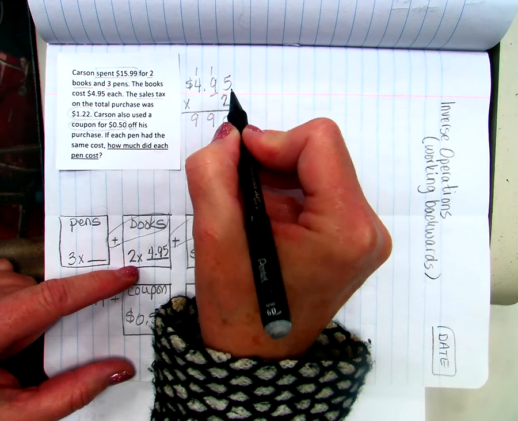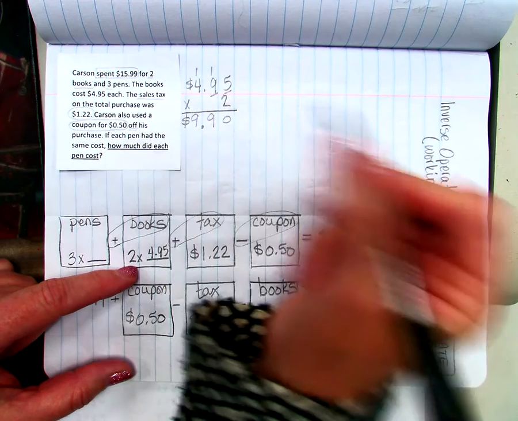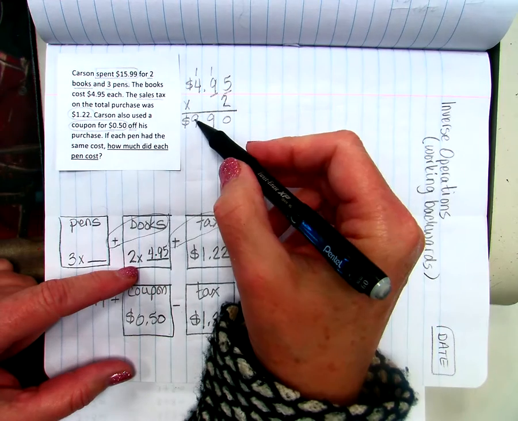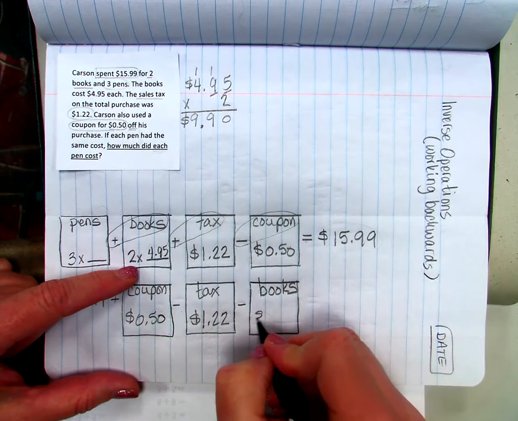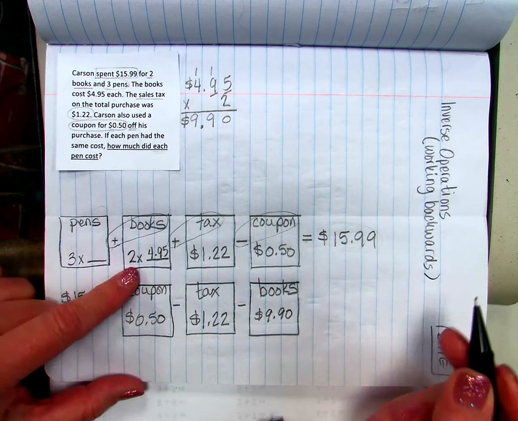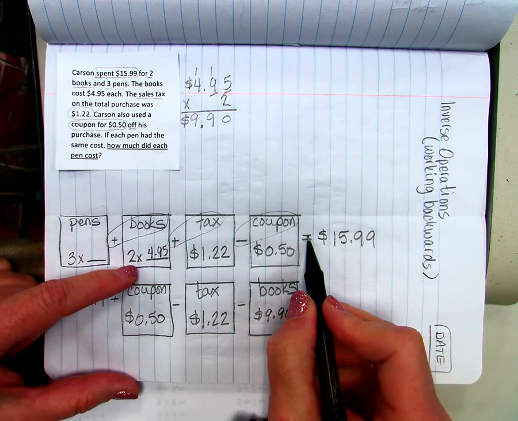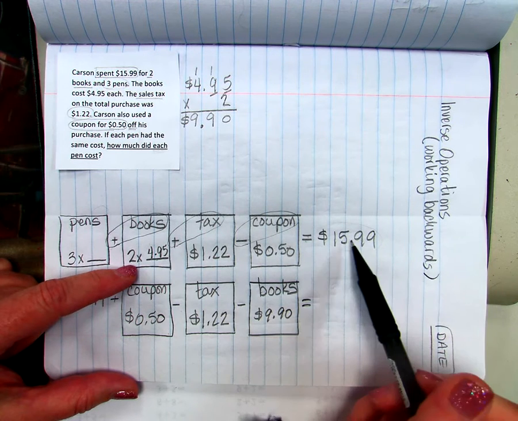How many places to the right of the decimal? Yes, so my decimal goes right there. So my books are $9.90. Let's put that in down here. $9.90. All right. Now, my equal sign stays in the same place. Drop that right down. And so what's the thing that we have left?